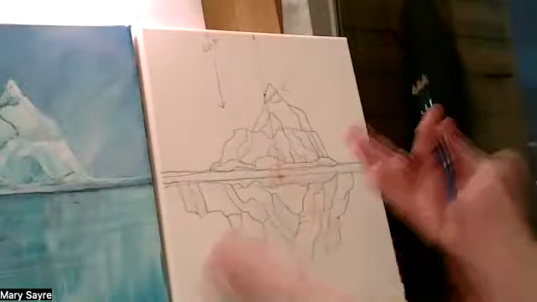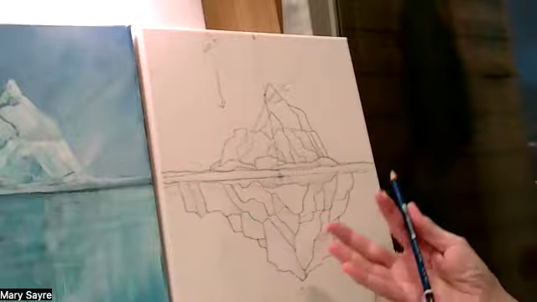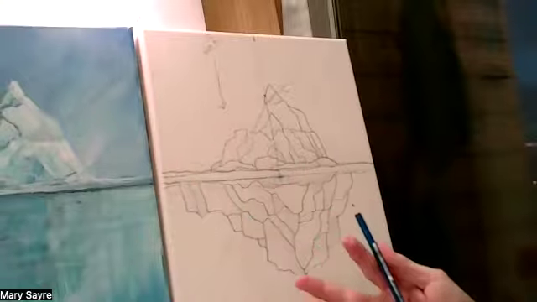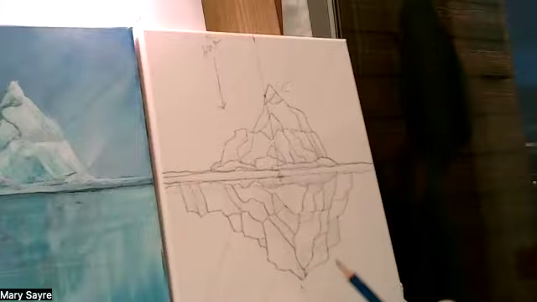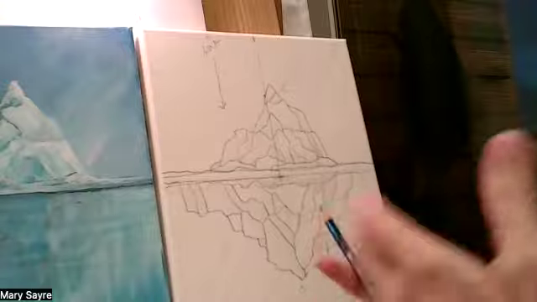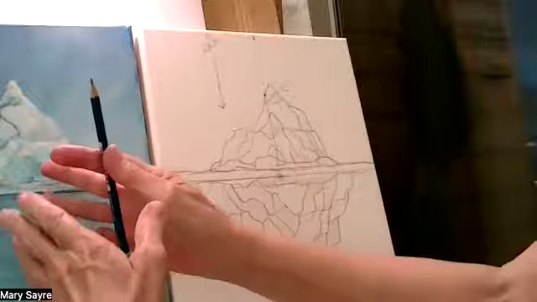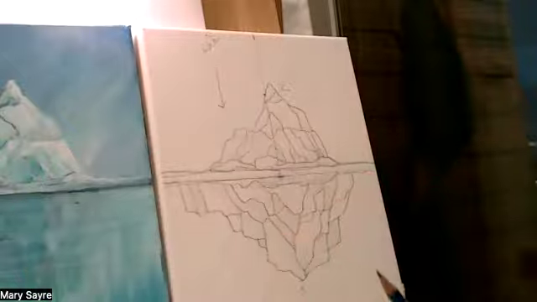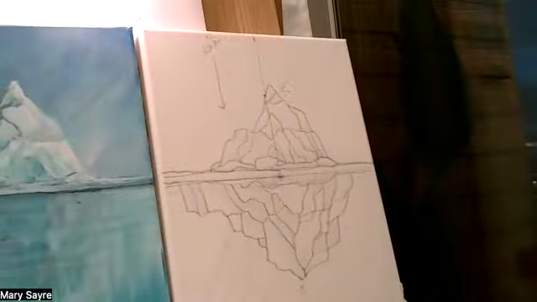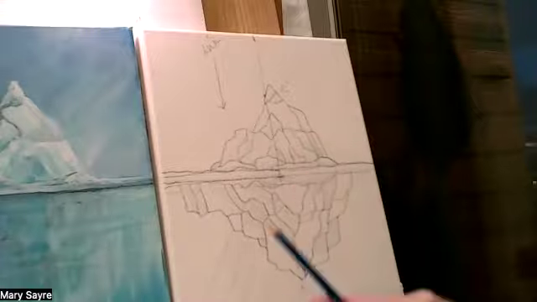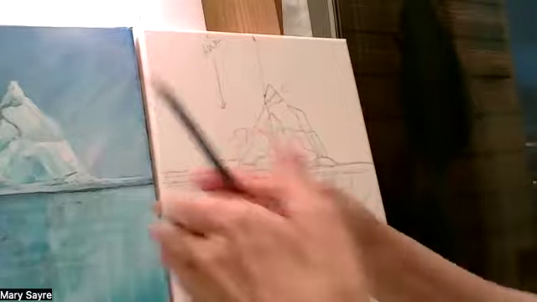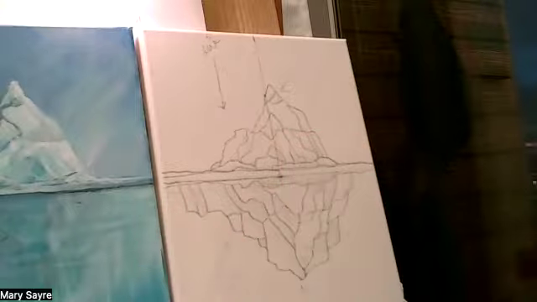So in the beginning, we're going to use a larger brush. We're going to block in. Then we're going to go to our medium brush for more of the detail work, more of the work on the iceberg. And then finally, we'll use our small brush to define detail and highlight whatever we need. So if we're ready, I think we're ready to start painting.